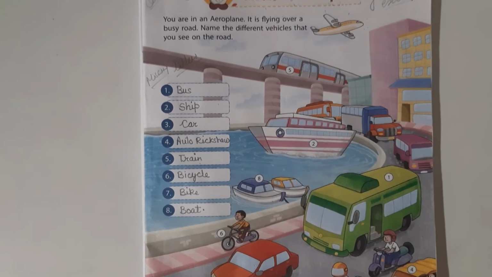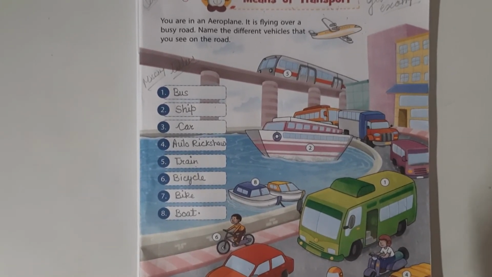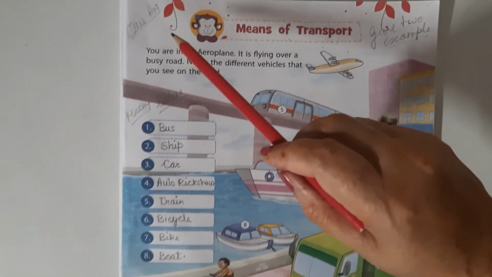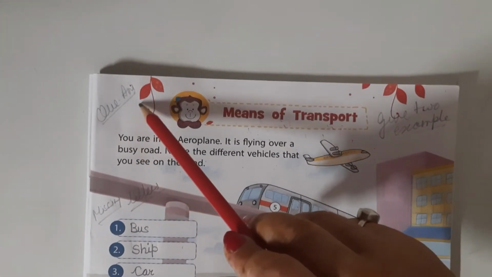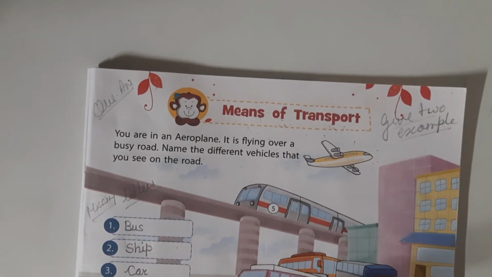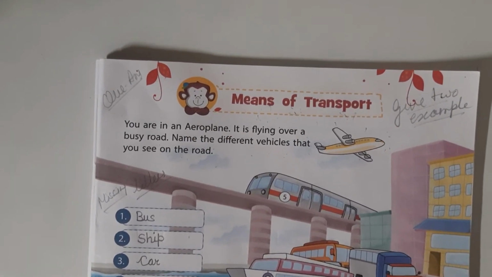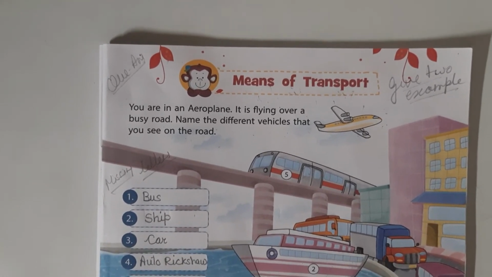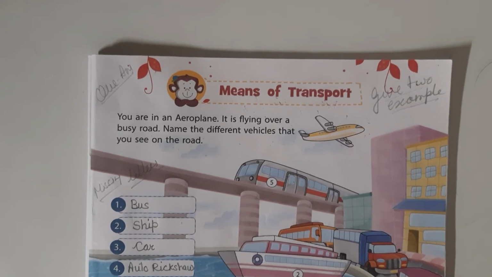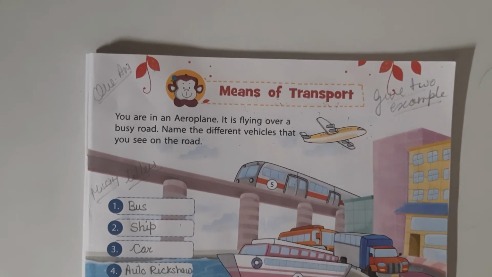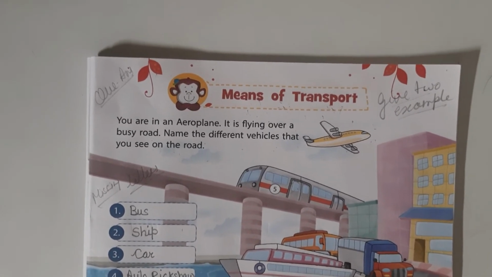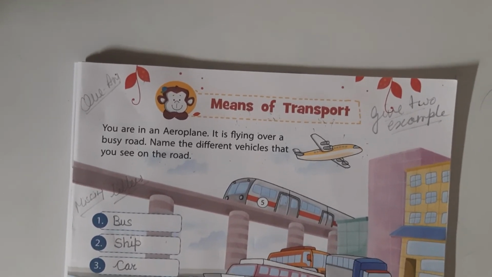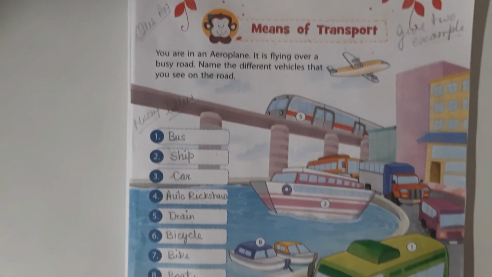So children, this complete chapter can come in the form of, you can see here, I have written it here, question and answers. We can ask you, what is the fastest means of transport? So you have to answer aeroplane. We can ask you, name any two land transport. There you can name any two, whatever is your choice.